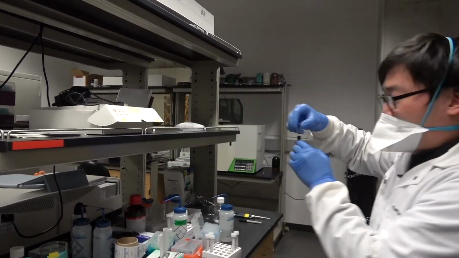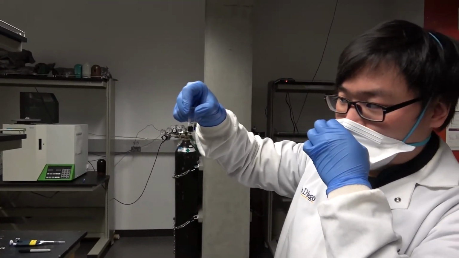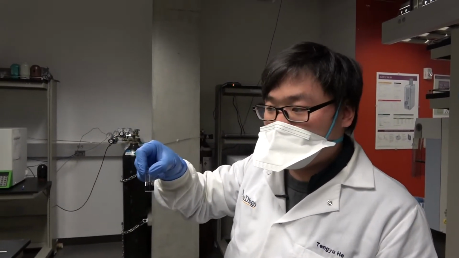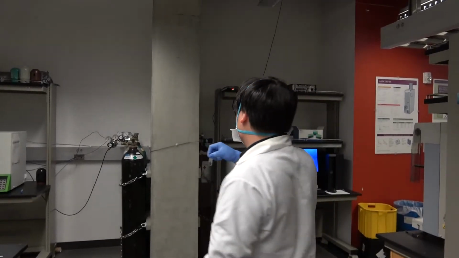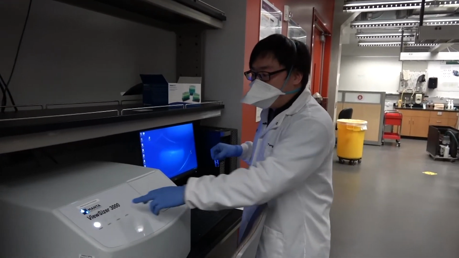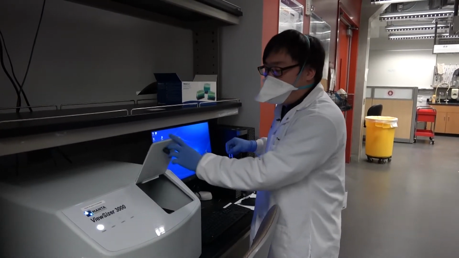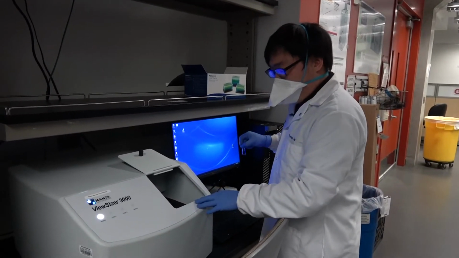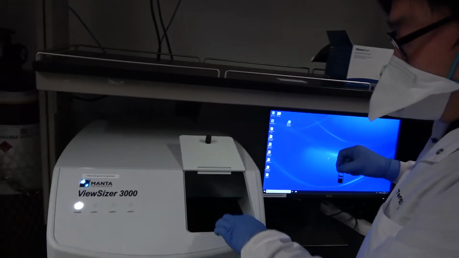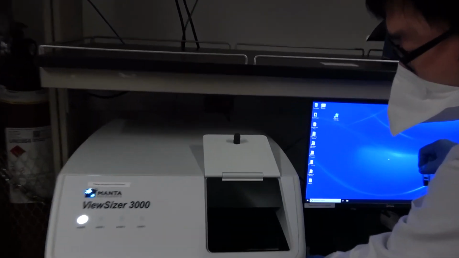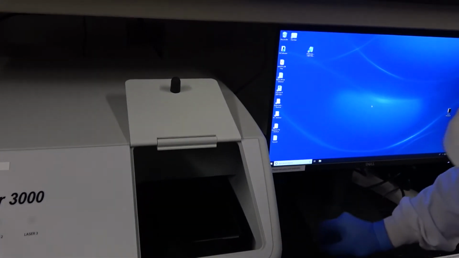Okay, next step, I will insert this cuvette containing the particle solution into the instrument. This is called the ViewSizer 3000, provided by Horiba company. And we want to show you what the inside looks like.